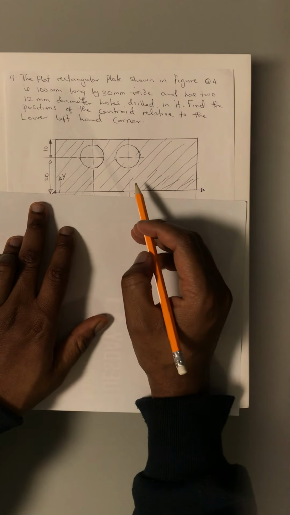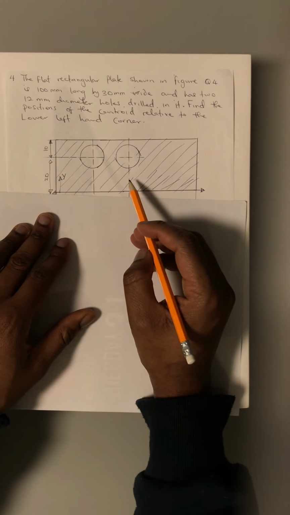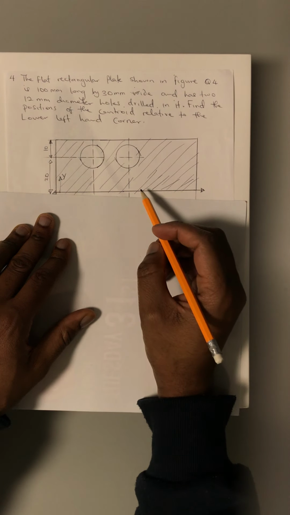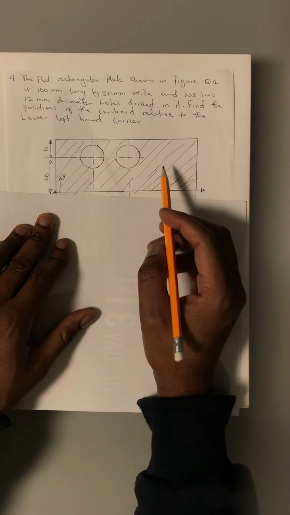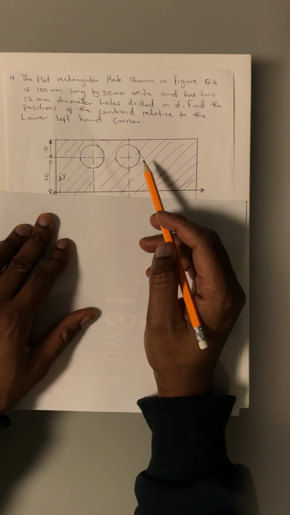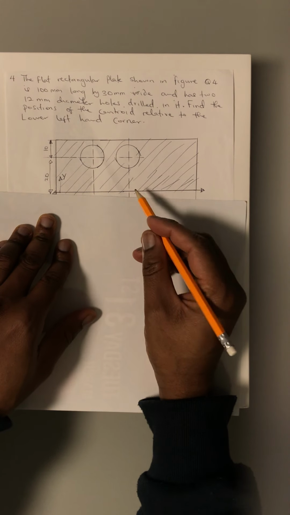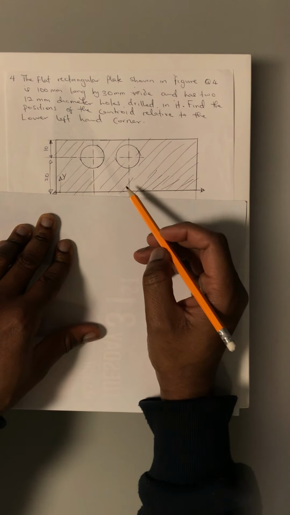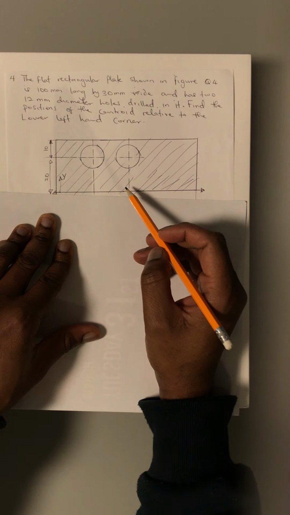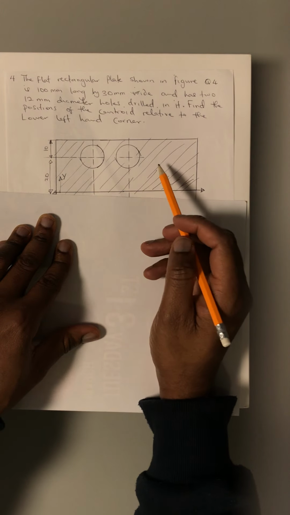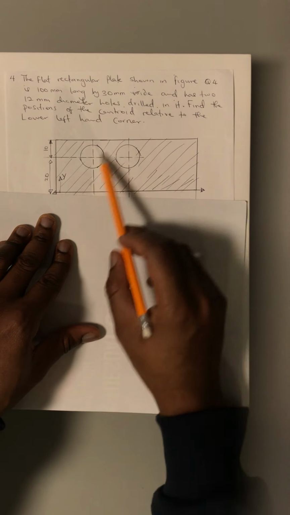Hello everyone. Today we shall be discussing how to calculate or determine the centroid of a given shape. Once again, today we shall be discussing how to calculate the centroid of a given flat rectangular plate given in this figure.